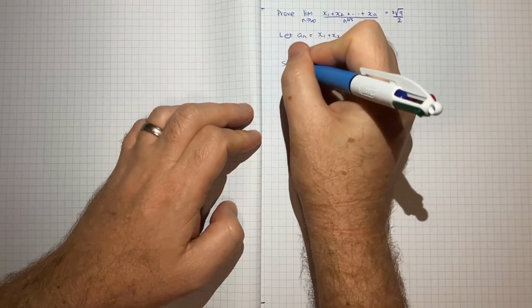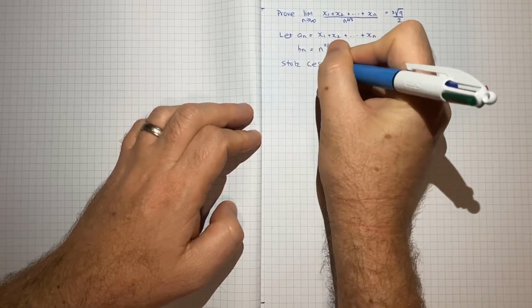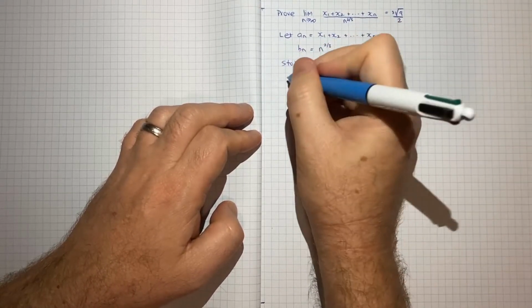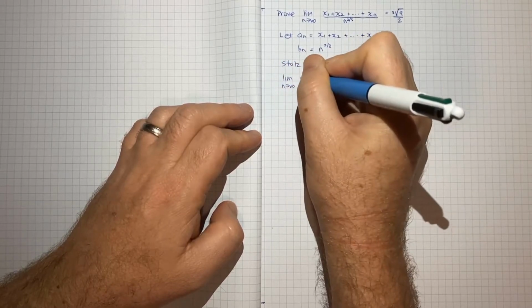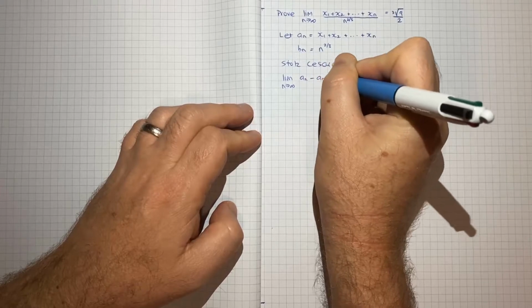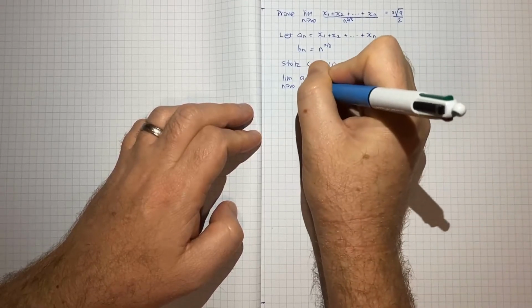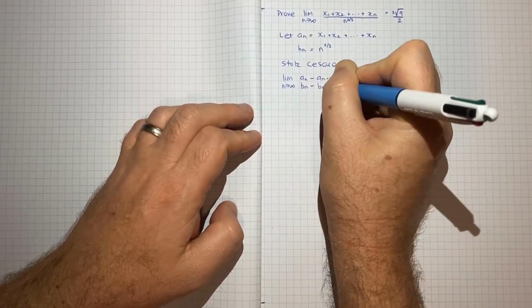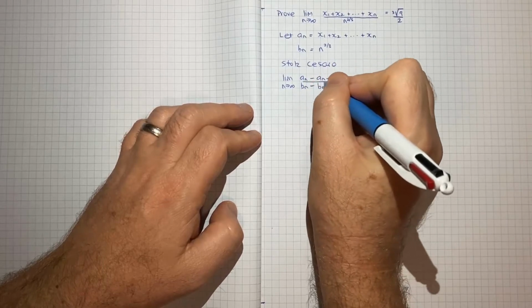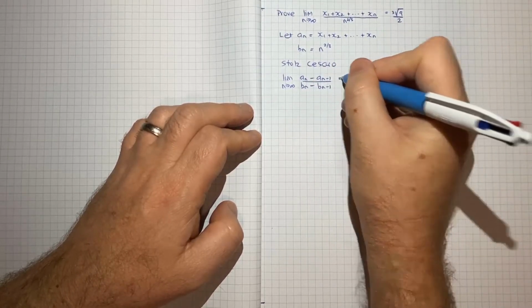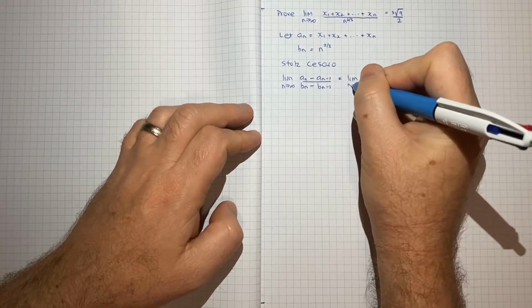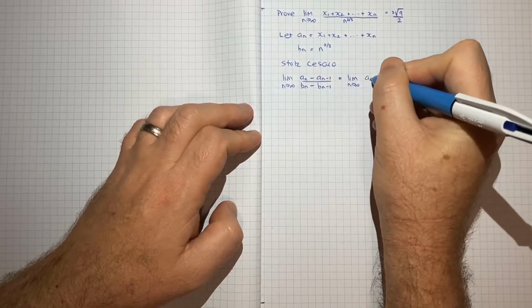And the Stolz-Cesaro theorem that I mentioned states that if the limit as n goes to infinity of an minus an minus 1 divided by bn minus bn minus 1 exists, then its value will be equal to the limit as n goes to infinity of an on bn.